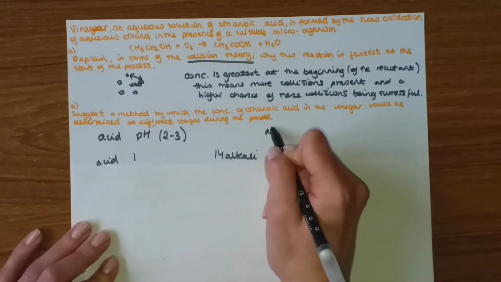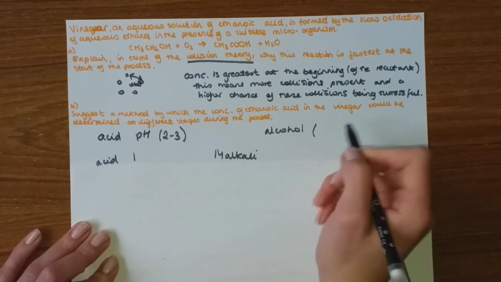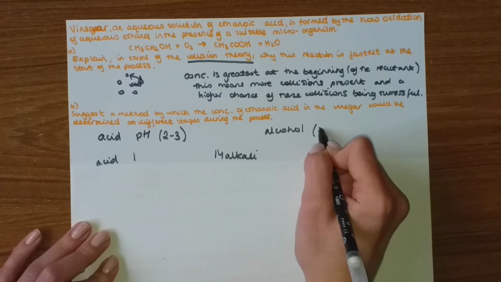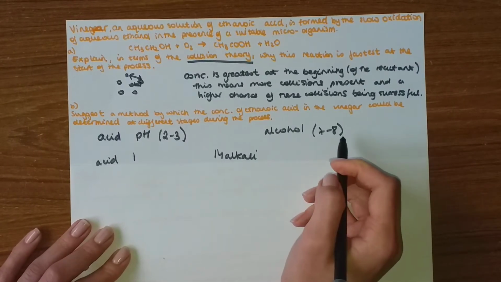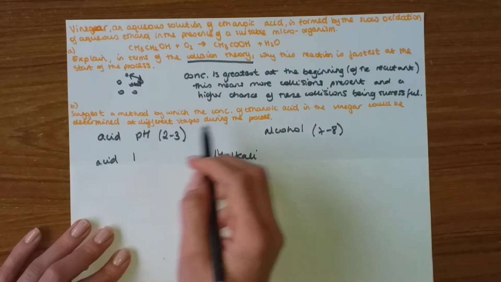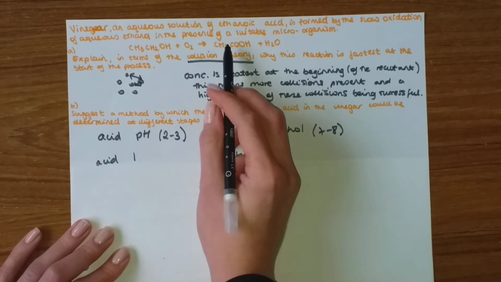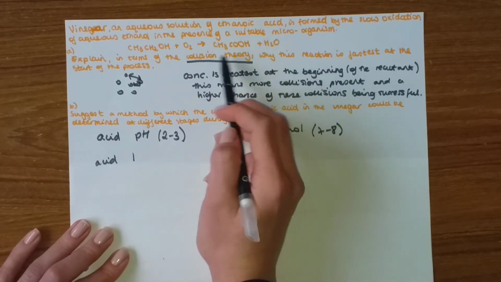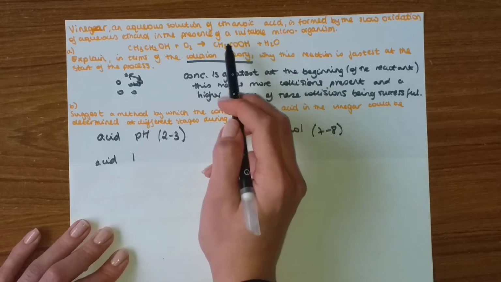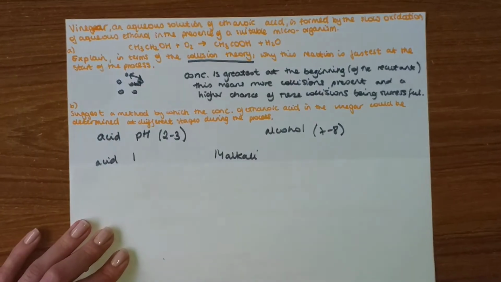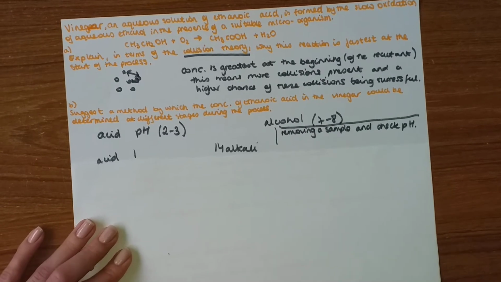However, alcohol is not a strong acid, so it will have a pH of around 7 to 8. As the pH gets lower and lower, this means that our reaction is getting to the end, because at the end we only want the acid. So our method is removing a sample and checking the pH.